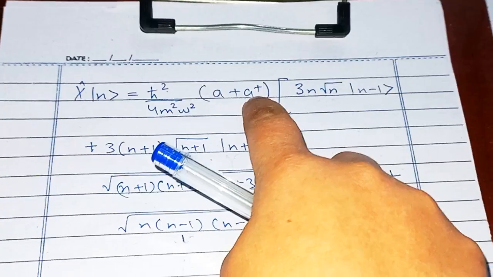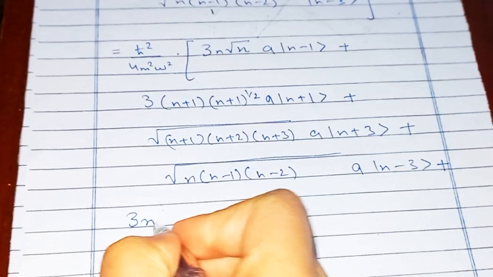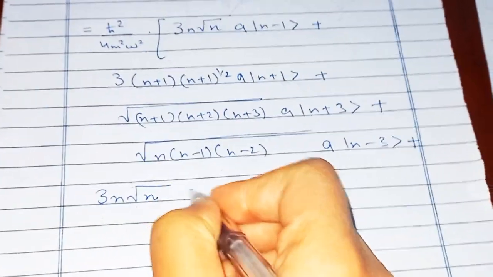Now we'll multiply the raising operator, and the same thing will happen. Just in place of lowering operator, we'll be writing the raising operator with all these 4 quantities.